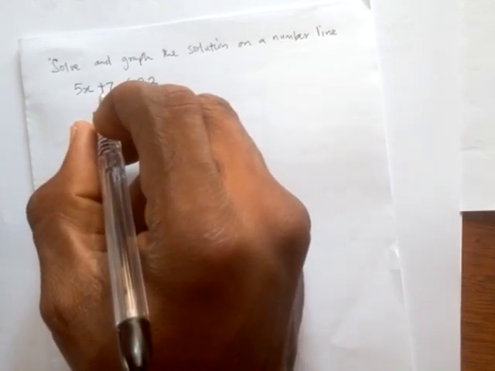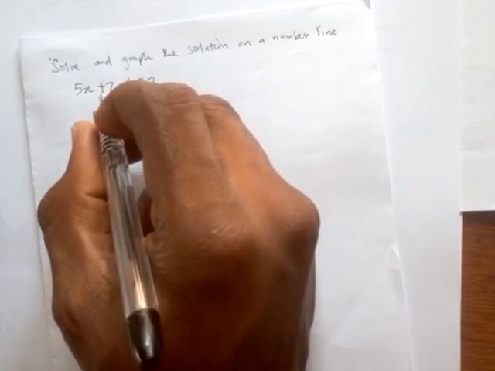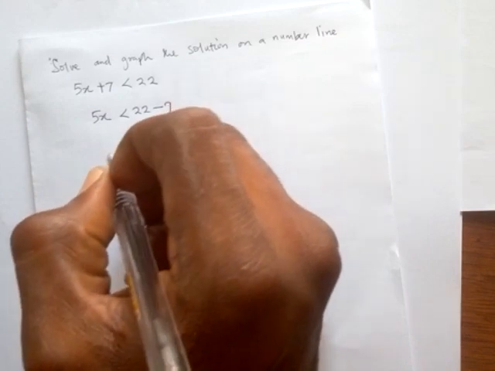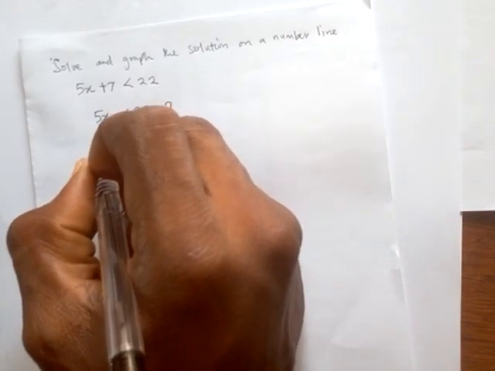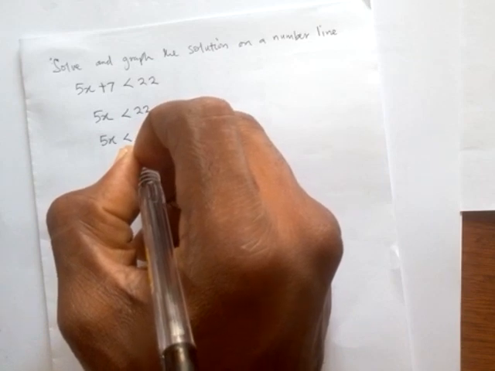The positive sign has crossed an inequality sign, so the previous sign will change. Now this will give us 5x less than 15.